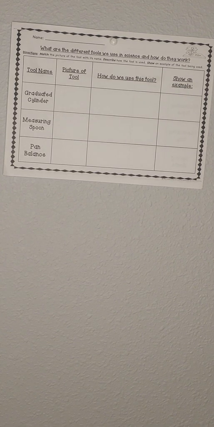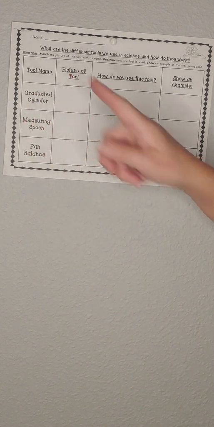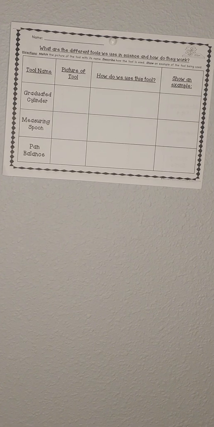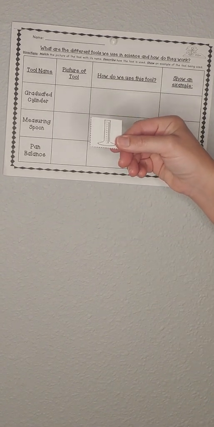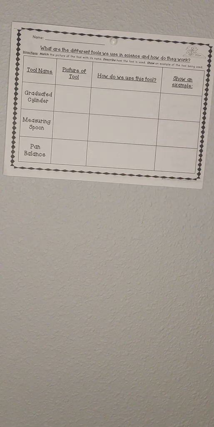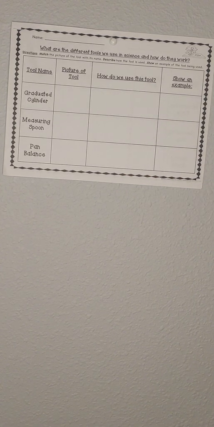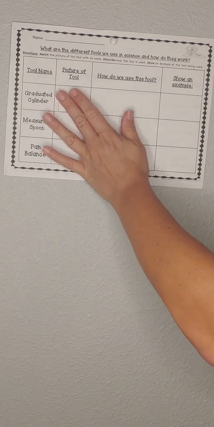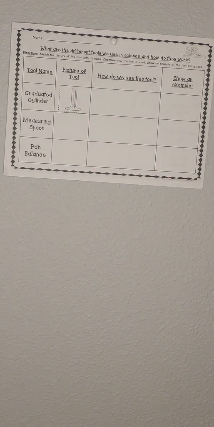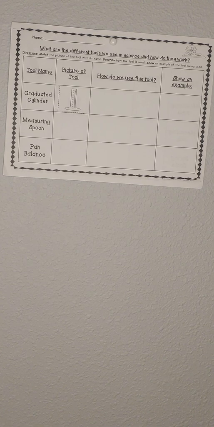All right, so we're going to go ahead and start with the graduated cylinder. So you're going to look for the graduated cylinder. This is a tool that is used to measure liquid. Scientists will use it to measure small amounts of liquid. It's usually in milliliters. So we're going to go ahead and find our graduated cylinder and put it underneath the picture of the tool.